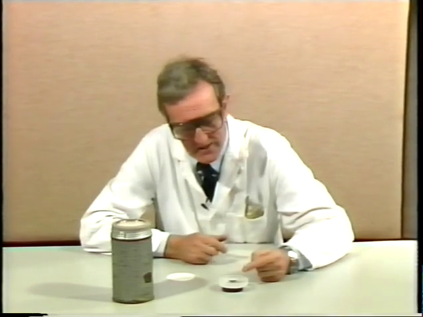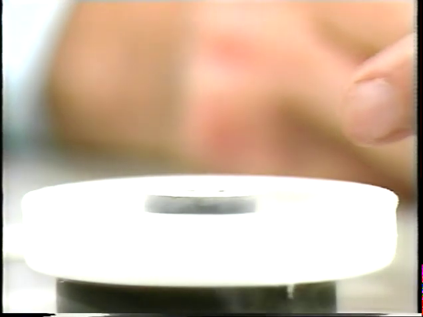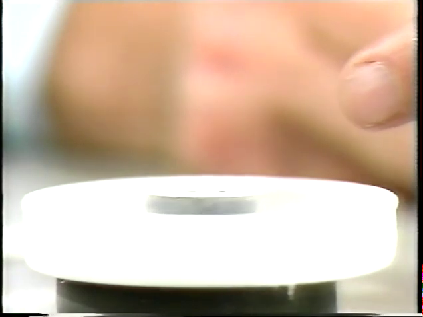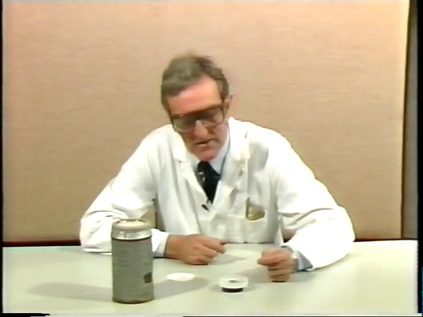This pellet that we have here is made of yttrium-barium cuprate. It contains copper in two oxidation states, +2 and +3. And at the temperature of liquid nitrogen, minus 196 degrees centigrade, this pellet will become superconducting. And sitting on top of the pellet, I have a little magnet.